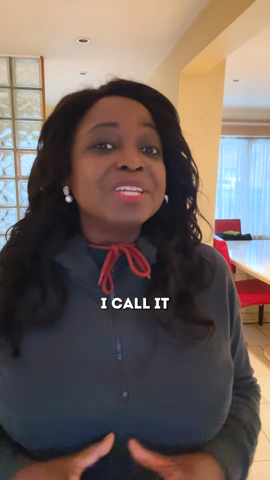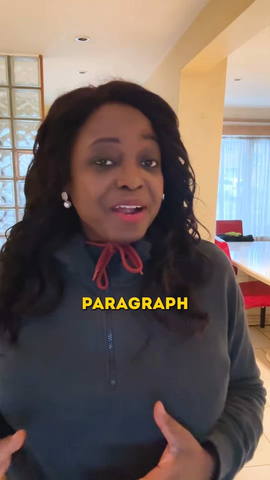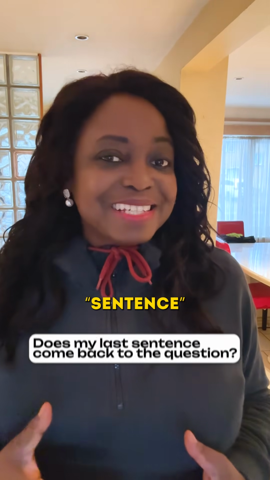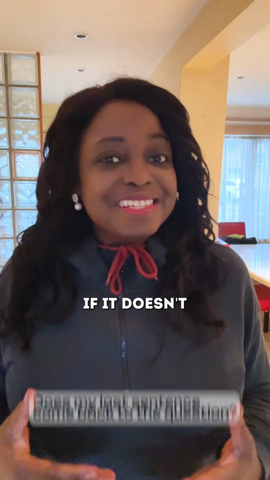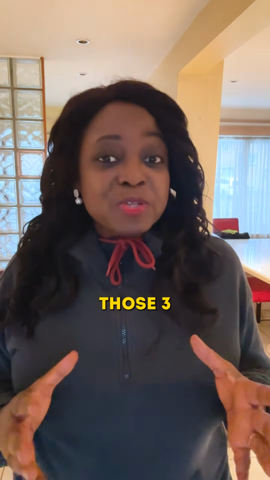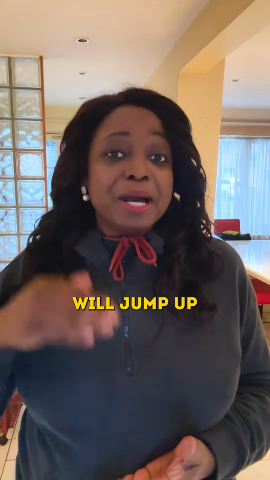So here is how you fix this. Here's the check. I call it the boomerang check. At the end of every paragraph, ask yourself, does my last sentence come back to the question? If it doesn't, add one that does. So fix those 3 things and your marks will jump up fast.